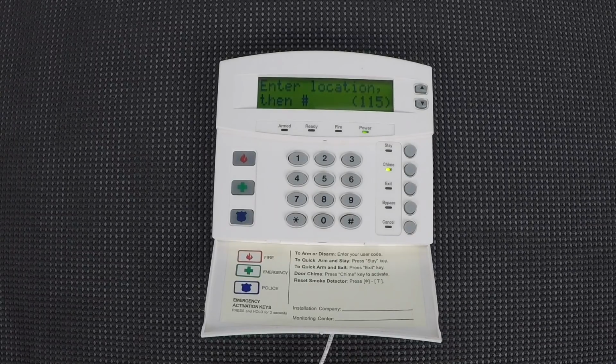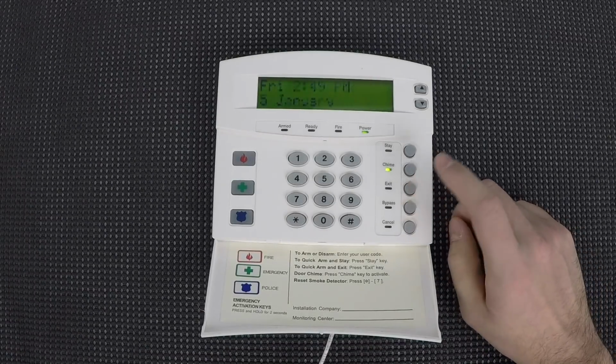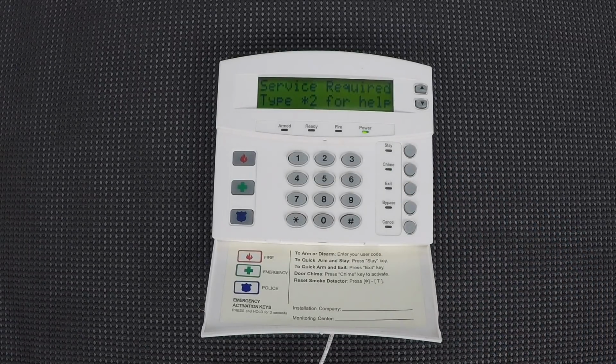Once you have that done, you've gone through all the basic programming that's required. There's definitely other programming steps that may or may not need to be done. We'll be doing a video on wireless zones as well by itself, so if it's not up already, it will be up soon, or we'll have it linked in the description as well. So once you're done, you'll just hit exit a couple times and that will take you fully out of programming.